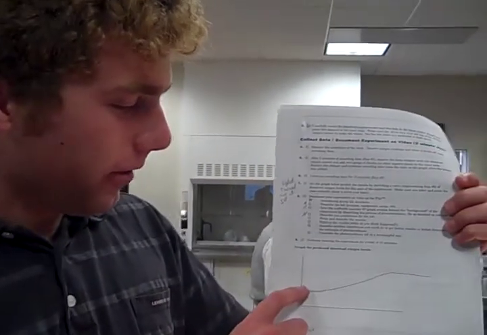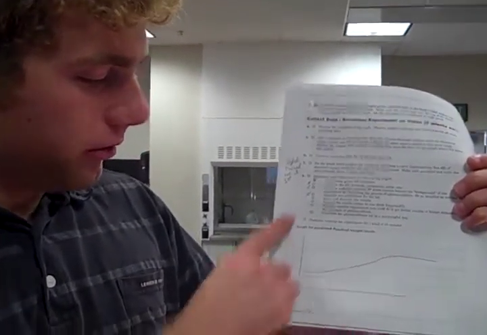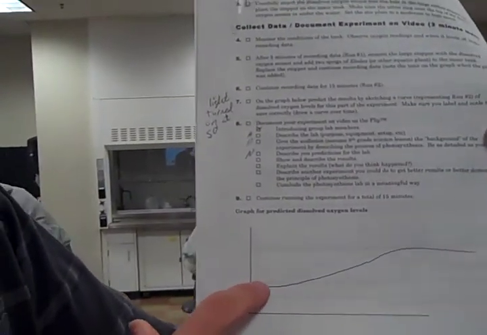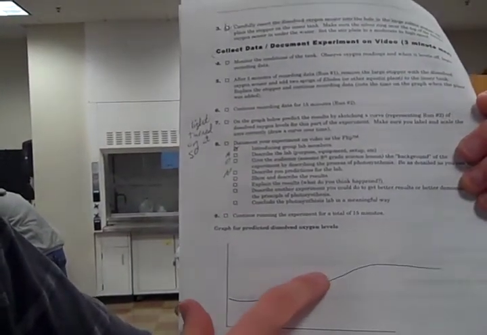Alright, my prediction for this lab is that oxygen levels will steadily increase as time goes on and the plant produces more oxygen and consumes more CO2 in the water. Here's a graph of the oxygen level versus time graph, and I predict it will steadily increase before leveling off when the water becomes saturated with oxygen.